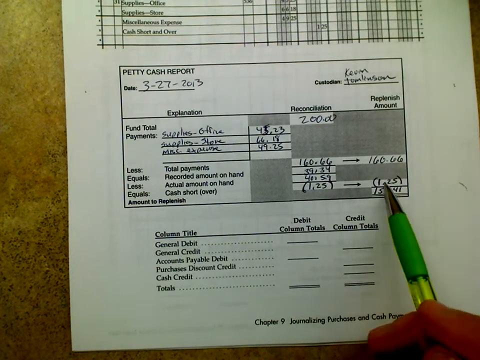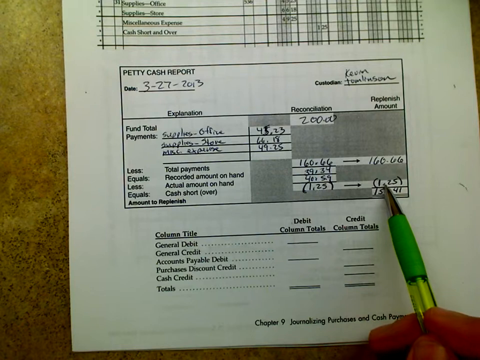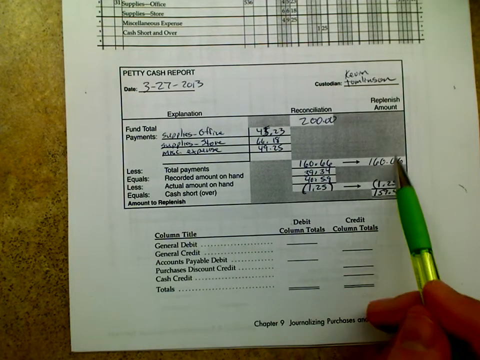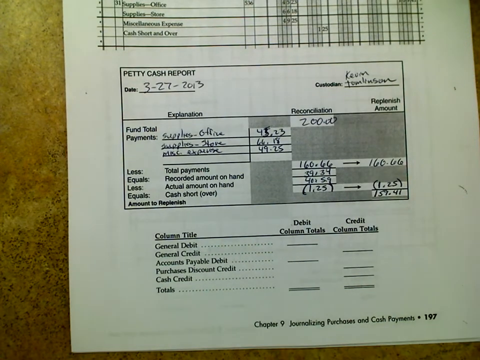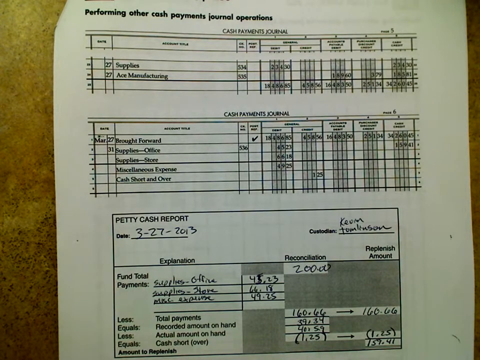So if we were $1.25 short, I would take 160.66 and I'd have to add 1.25 instead of subtract 1.25. And then you record that in the cash payments journal like they have up here. I don't know why they did it for you, but they did.